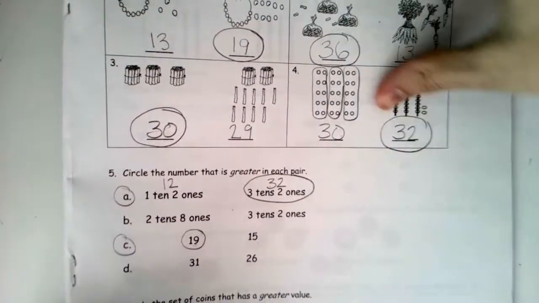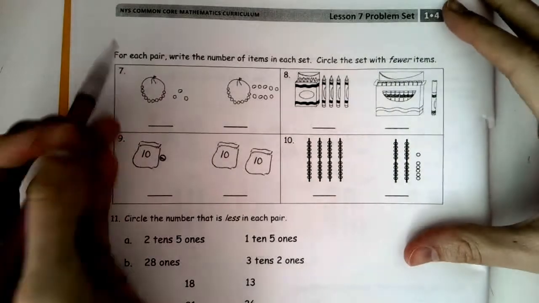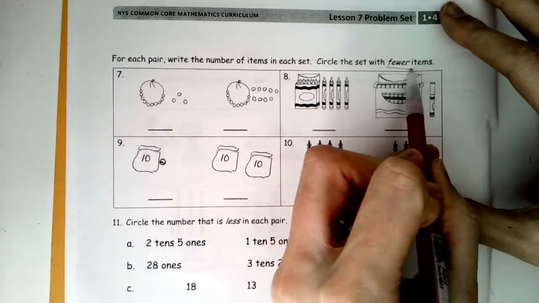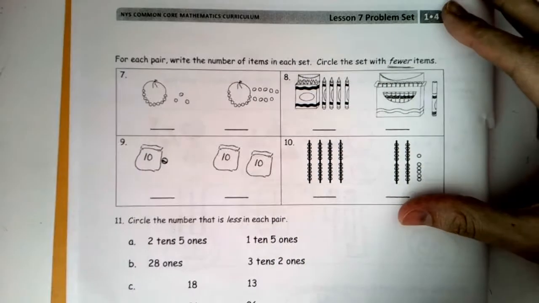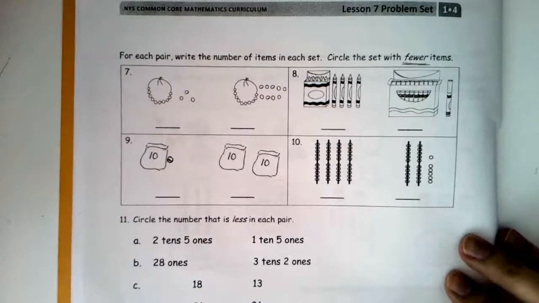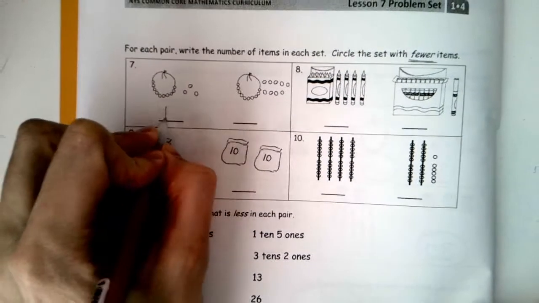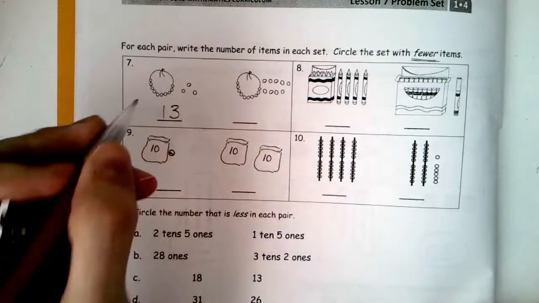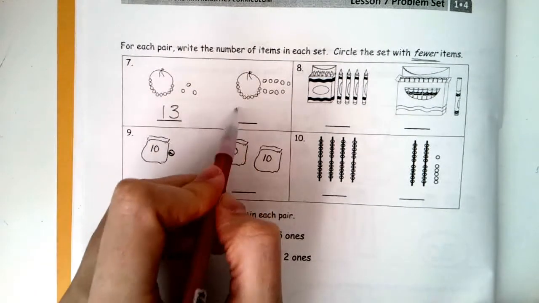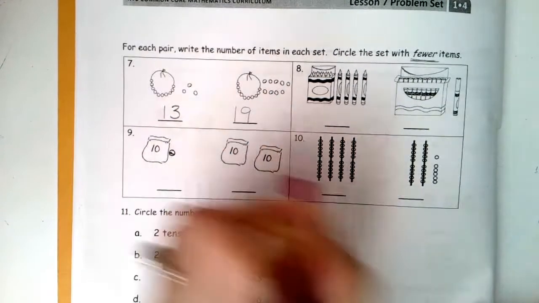We're going to turn the page, and now we're going to think about the number that is fewer. So I see beads and crayons now. We're going to circle the one that is less. Okay, fewer is the same thing as less than. Our beads here, I have 1 ten, 1, 2, 3 ones, 13, or 10, 1, 2, 3, 4, 5, 6, 7, 8 and 9, 13 and 19.